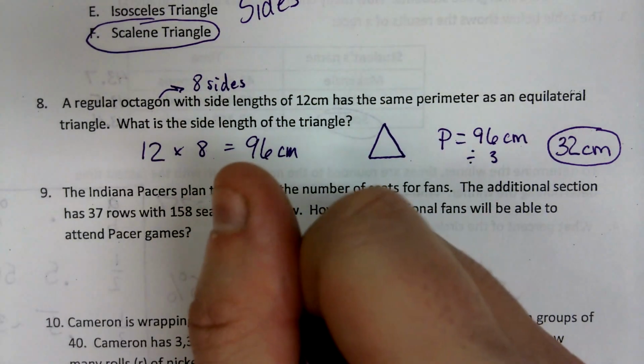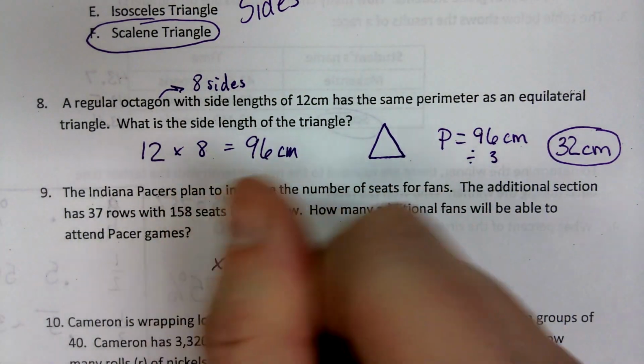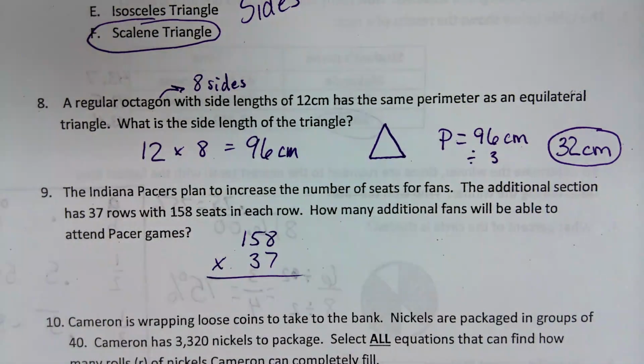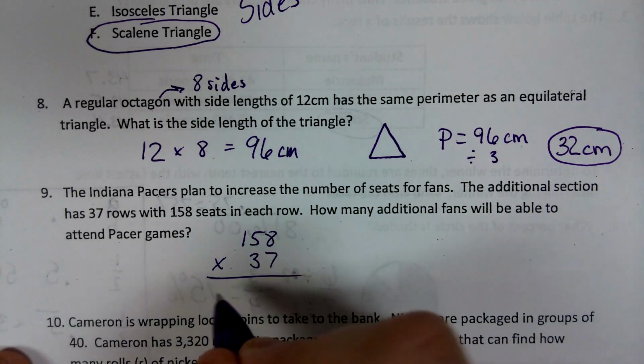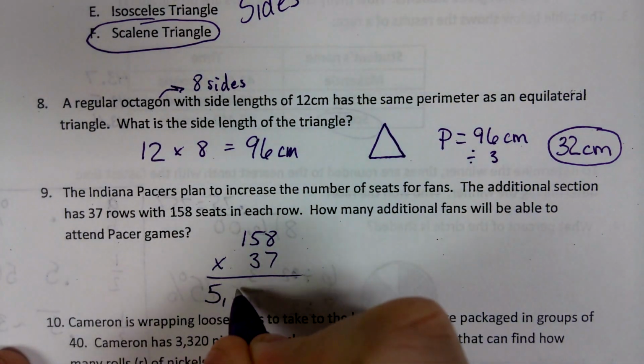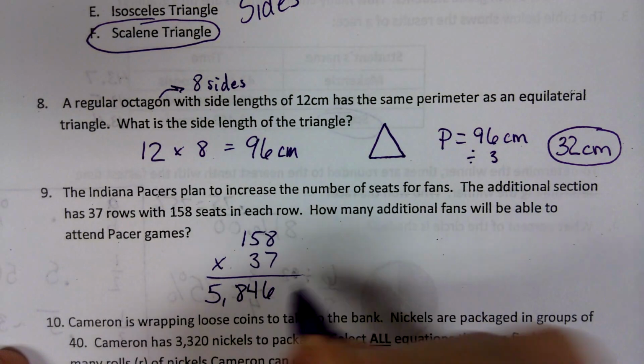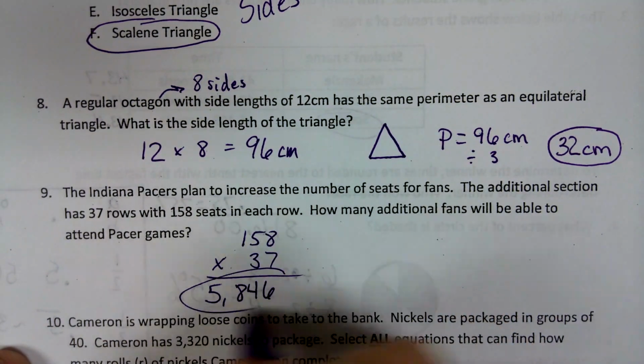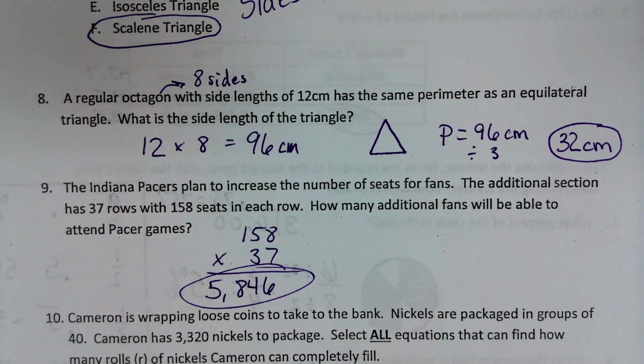This one's just multiply. If we take that 158 times 37, now on this part of the test, you will not have access to a calculator, which would make this go a little bit faster. So you're just going to have to multiply this, but I trust in your ability to take care of that without too much trouble. You should have ended up with 5,846 fans additionally getting into that game.